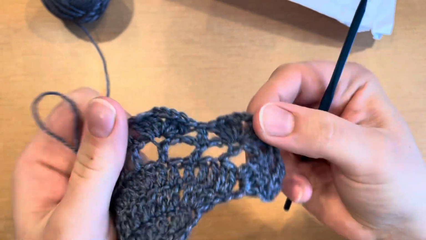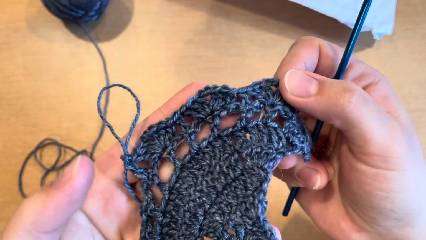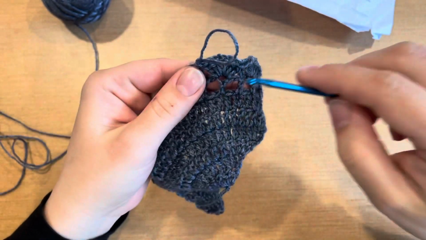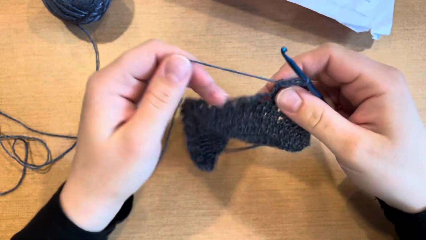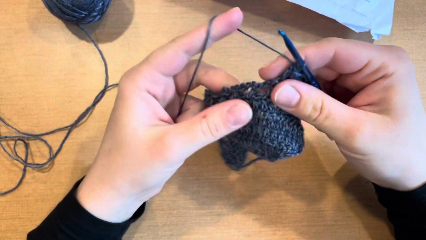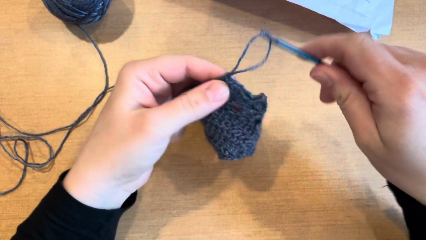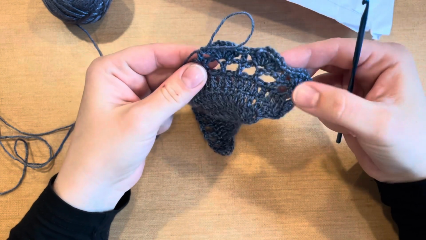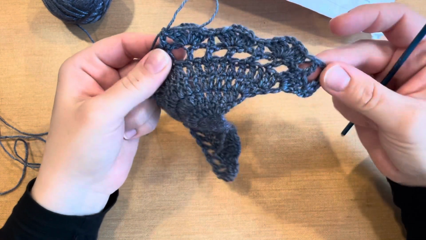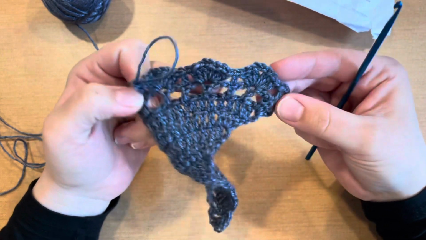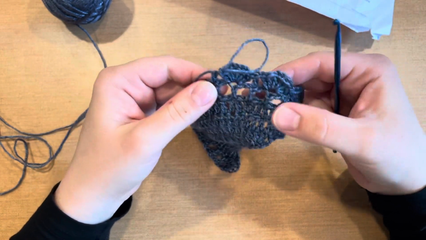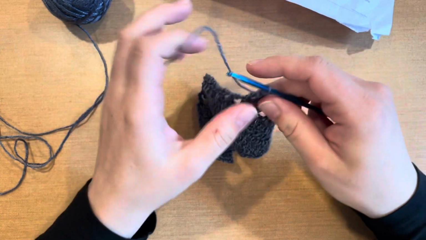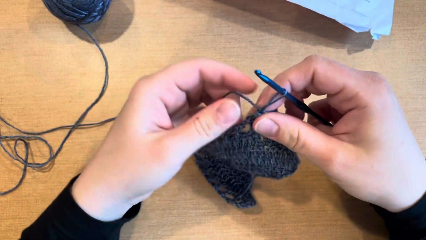There you go. And it already looks pretty. Let's keep going to the end of the row and I'll just work with you together. So far we have 1, 2, 3 clusters, and that one counts as a double crochet. 1, 2, 3, 4 double crochets. And so we'll just keep going.